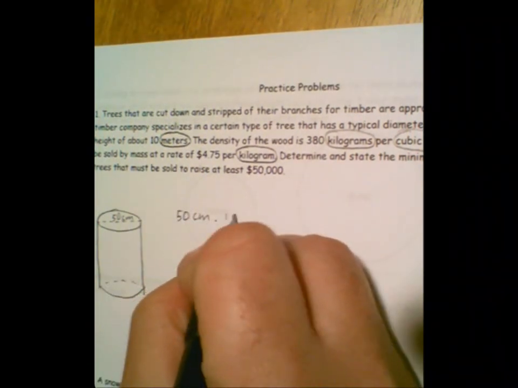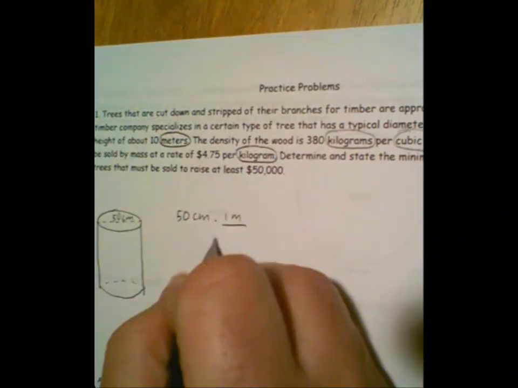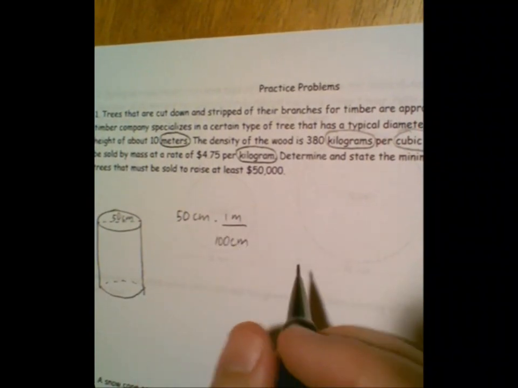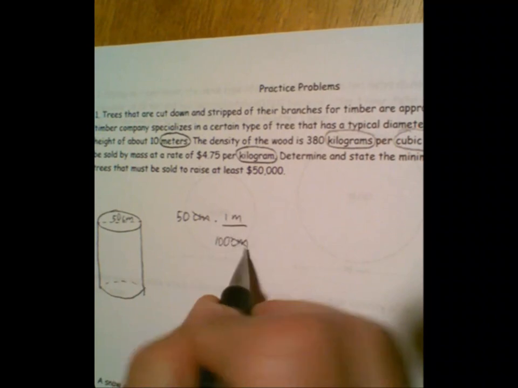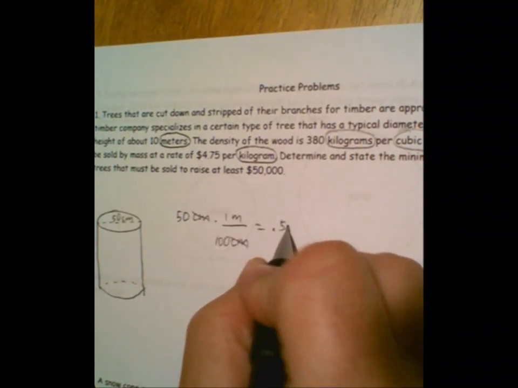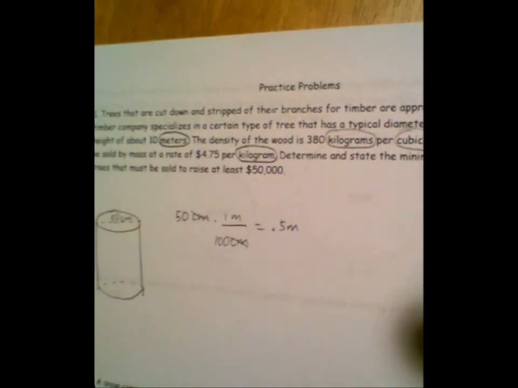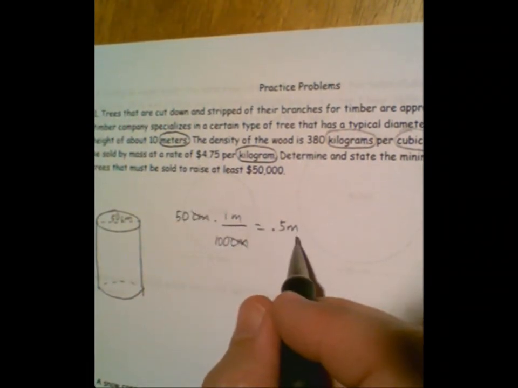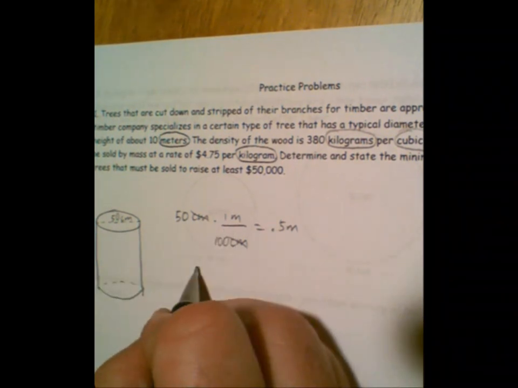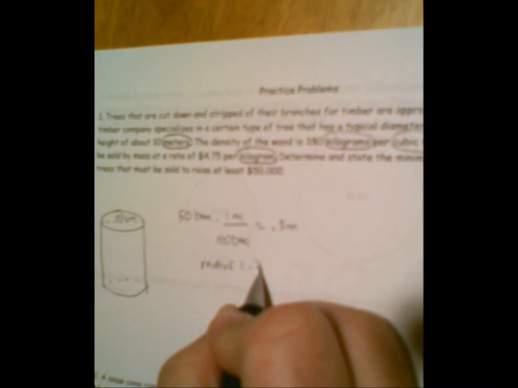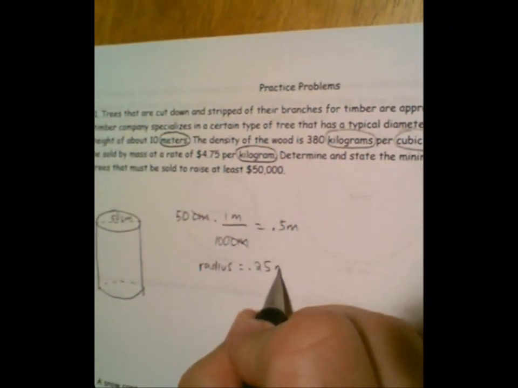Well, 1 meter is equal to 100 centimeters, right? The centimeters cancel. 50 over 100 is equal to 0.5 meters. So the diameter is 0.5 meters, which means that the radius is half of that, so it's 0.25 meters.